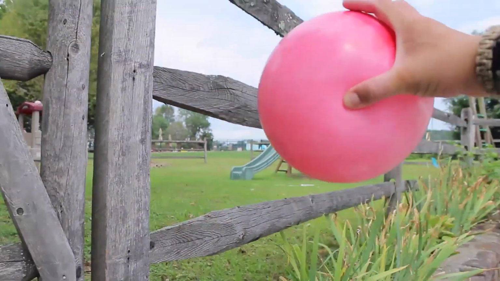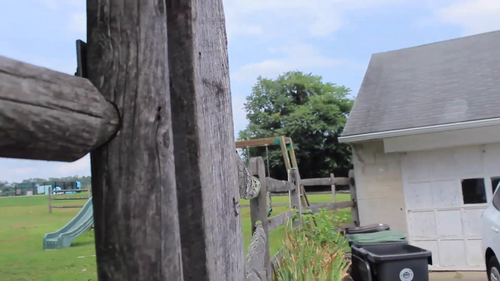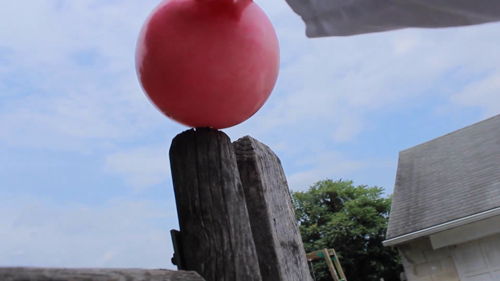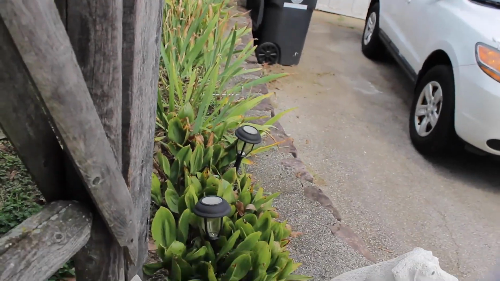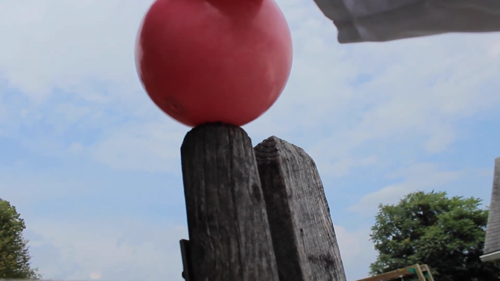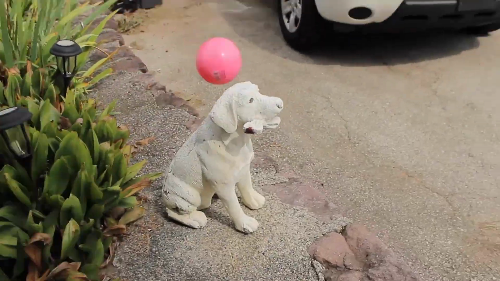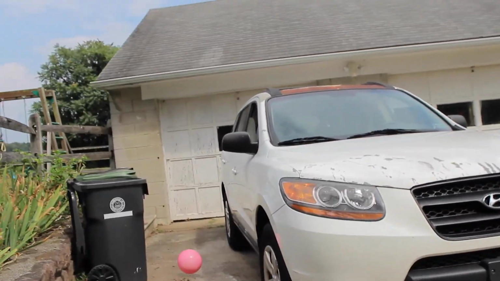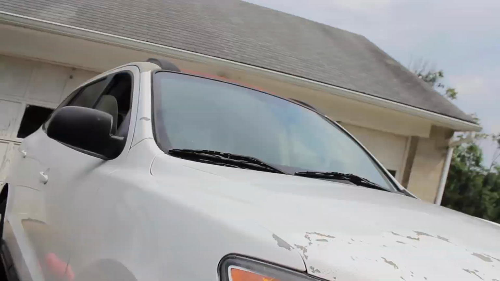Whereas if I put the ball up here and have it drop all the way down, that's going to use a lot of kinetic energy to drop down and fly away. So having height really comes into play to have a lot of energy.